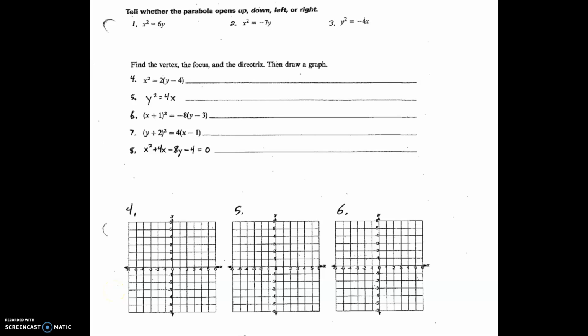All right, more parabola stuff. Here we go. The first three tell whether the parabola opens up, down, left, or right. Remember, if the x is squared, it either opens up or down. Then if p is positive, it opens up. If p is negative, it opens down. So if the y is squared, it either opens left or right.